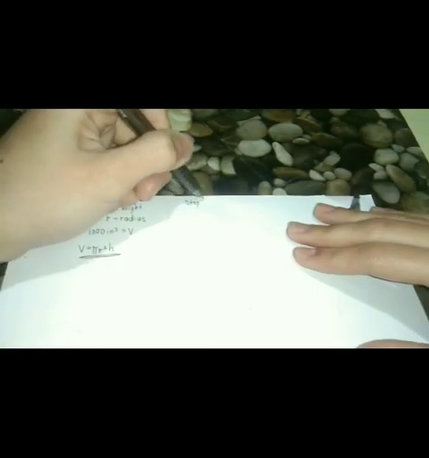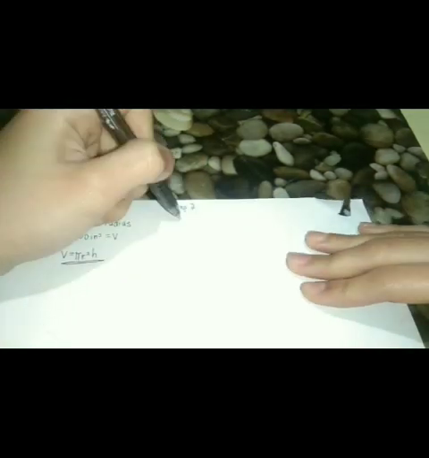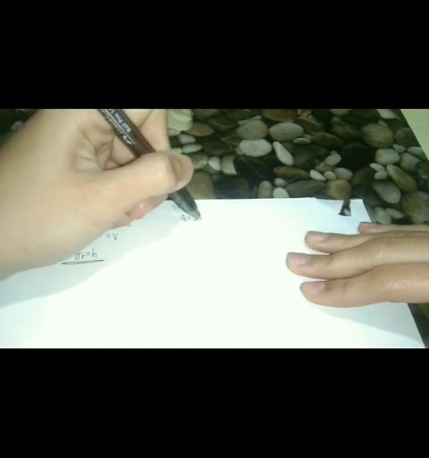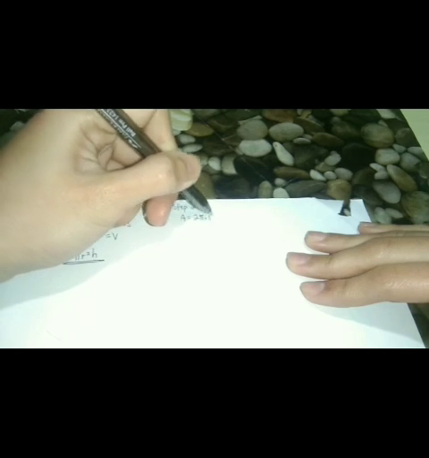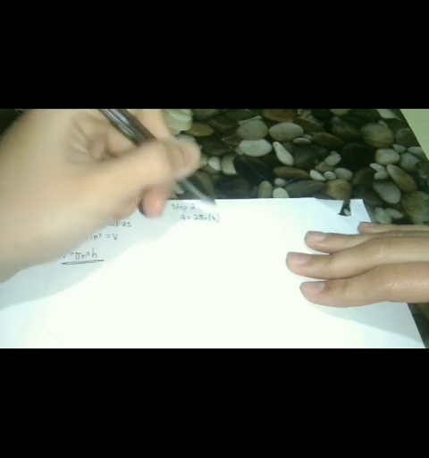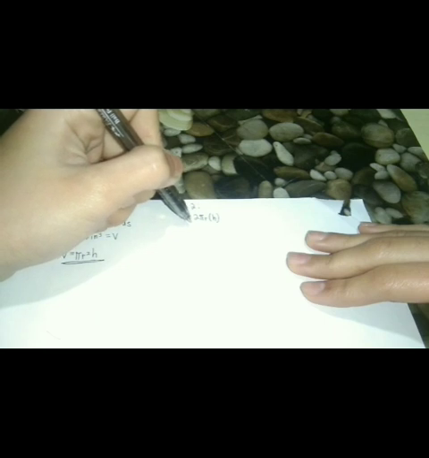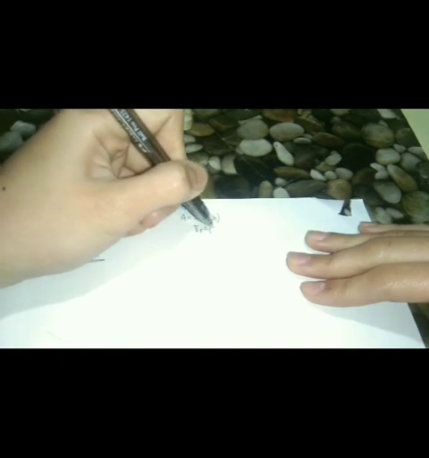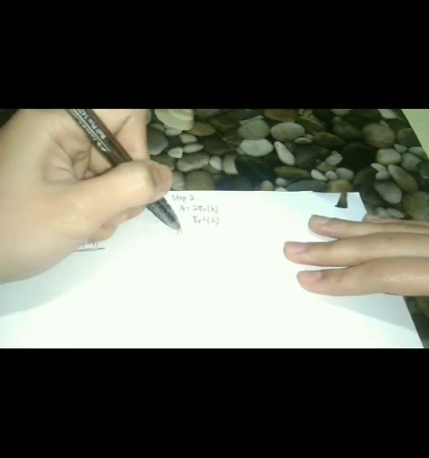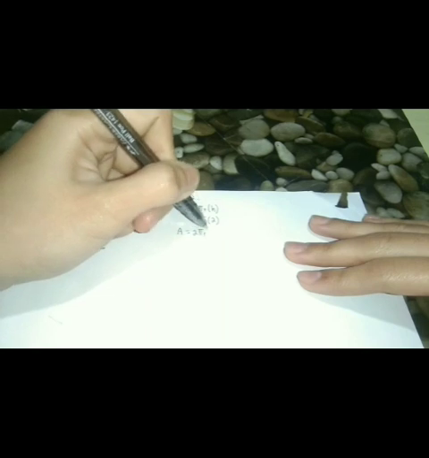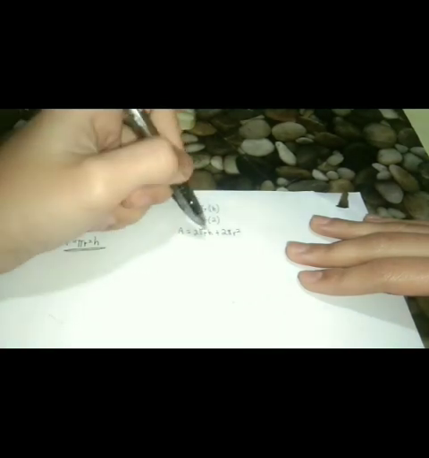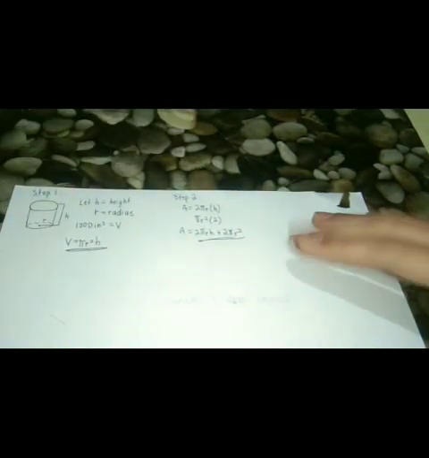Since we are asked to minimize the metal needed, we can do that by minimizing the surface area, where the area formula is 2 pi r, which is the circumference of the circle, times the height of the can, so that gives you the outside structure of the can. Then pi r squared is the area of a circle, and we times it by 2 because of the top and bottom, and combining it together we will have this surface area equation. A is equal to 2 pi r times h plus 2 pi r squared.